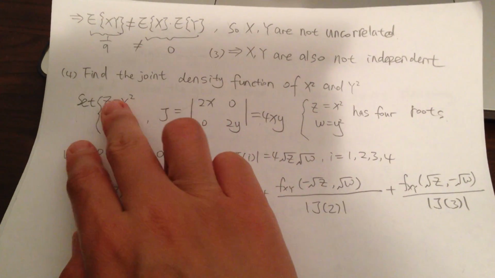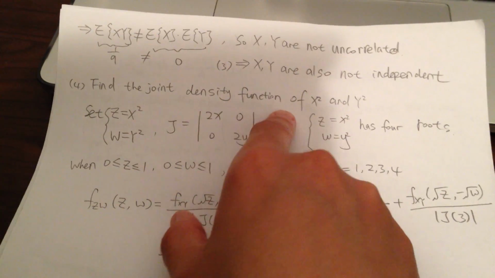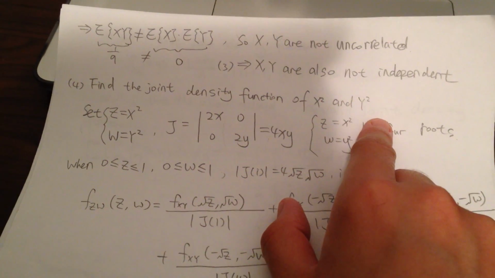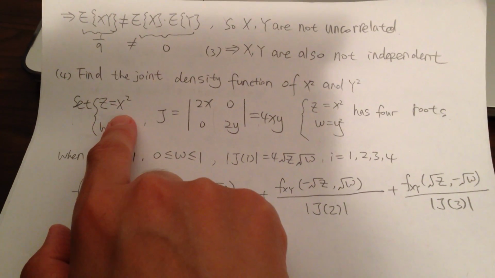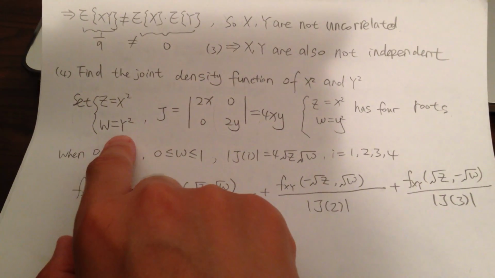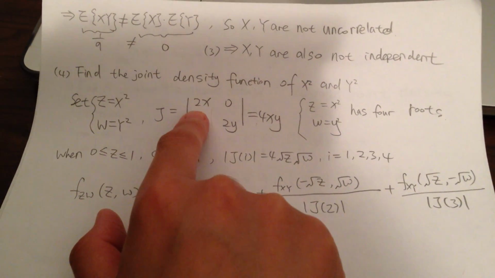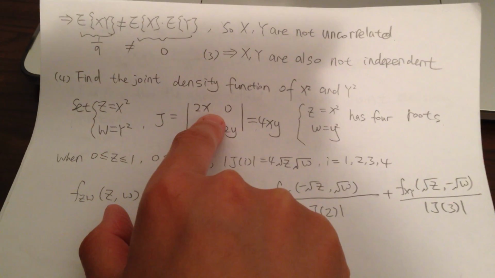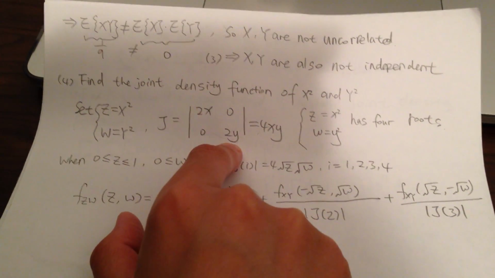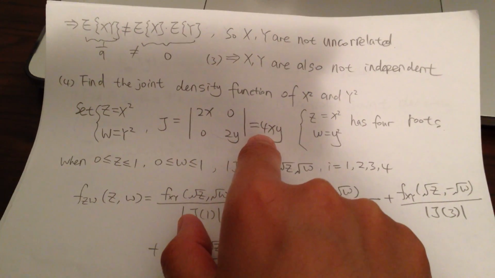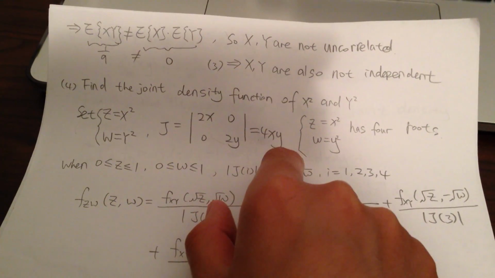Now for part 4, we need to find the joint density function of x squared and y squared. Let's set z equals x squared and w equals y squared first, and the Jacobian matrix is 2x, 0, 0, 2y, with determinant 4xy.